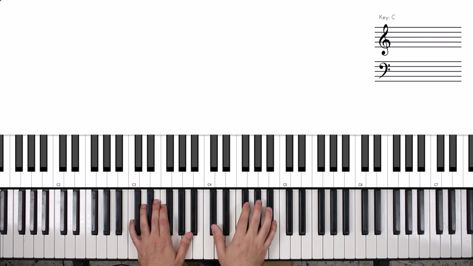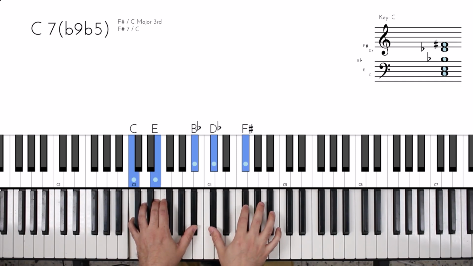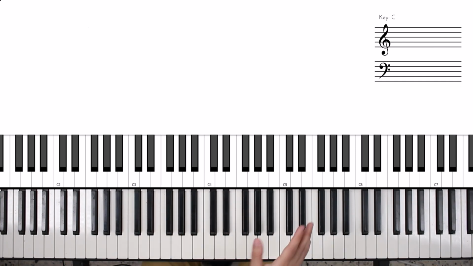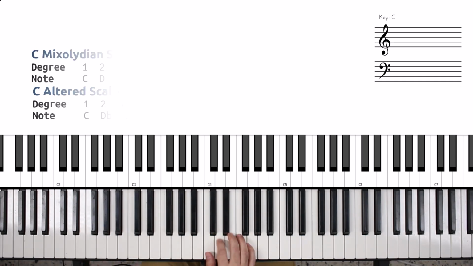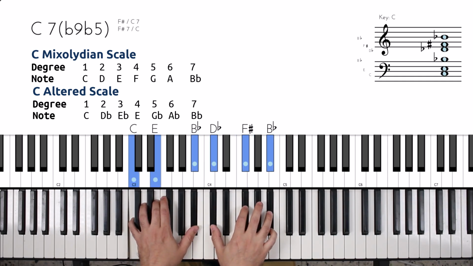And for example, I can play the flattened 9th, flattened 5th, and also the flattened 7th, just double it up here. And I can get this C dominant 7, flat 9, flat 5. Now, although it's a kind of a first approximation, dominant chords tend to either fall into one of these two categories, chords built on the Mixolydian or the altered scale.